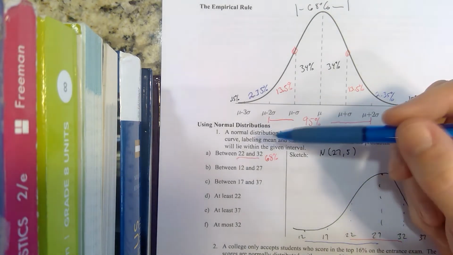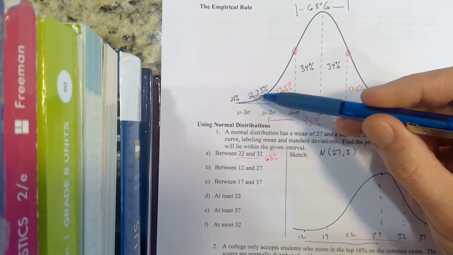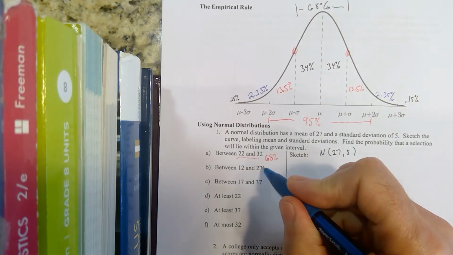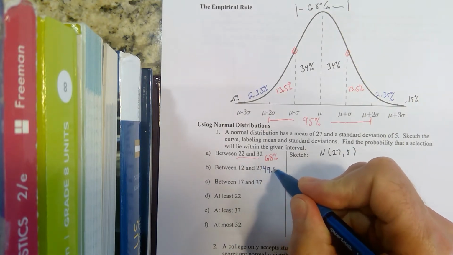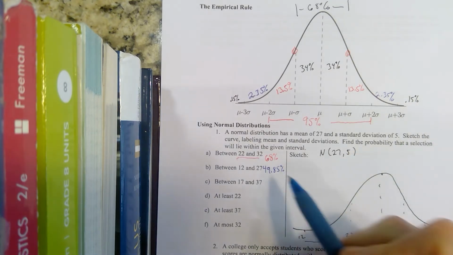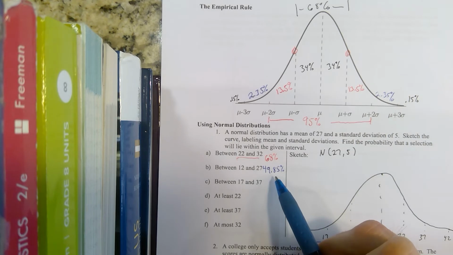So you could say 50% minus the 0.15, or you could say 2.35 plus 13.5 plus 34%. Either way, you'll get the same answer, 49.85%. Again, we're technically being approximate here, even though that's an awfully accurate number. Okay, that would be the value if we had a perfectly normal distribution, right? If we're approximately normal, we're approximately that.